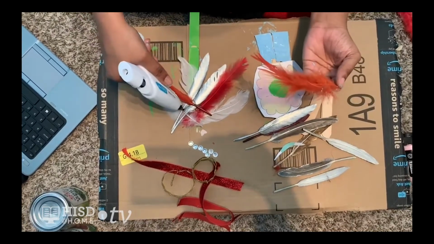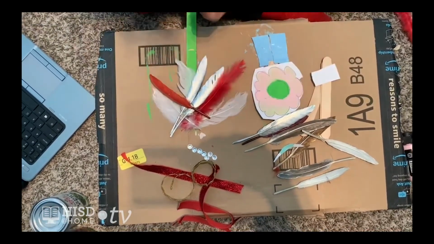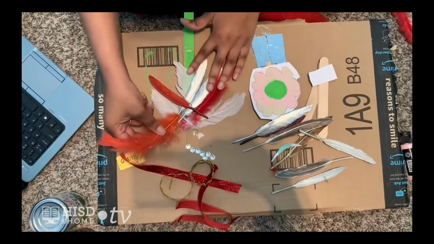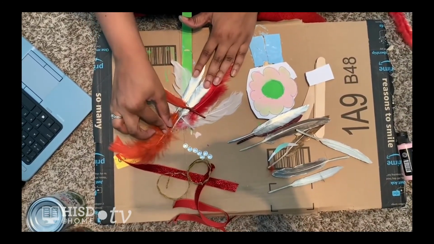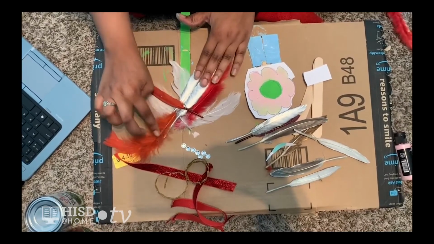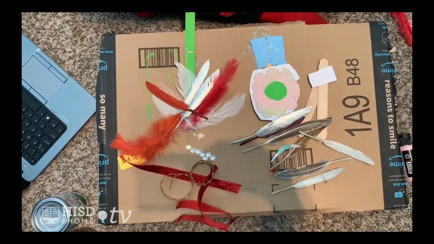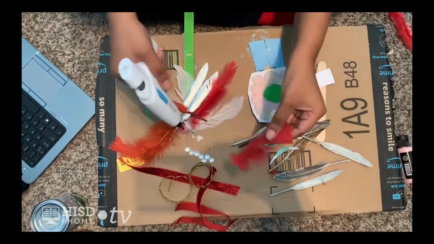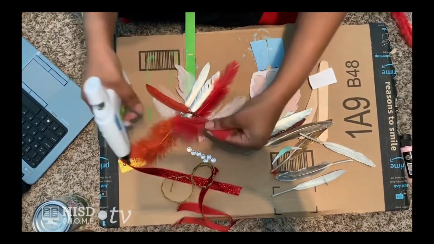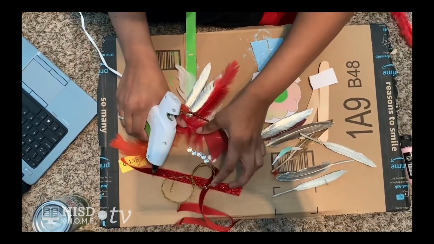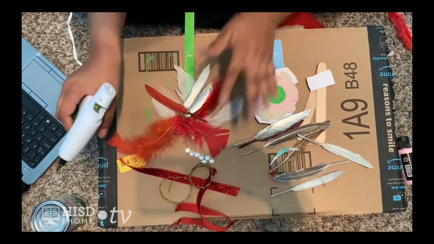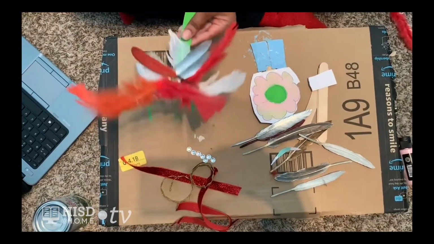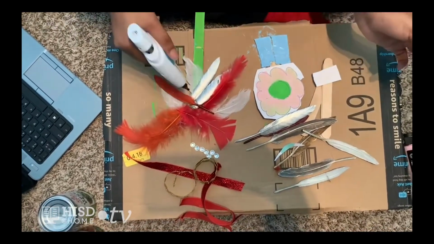Adding in some more color. Like I said, I want it really crazy and wild and colorful. Almost very Dr. Seuss, very random. Make sure we're not hot gluing to the cardboard.